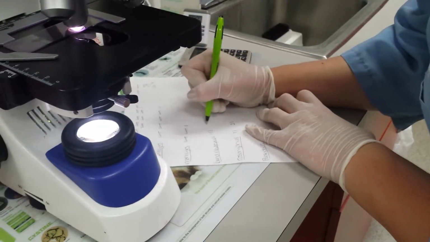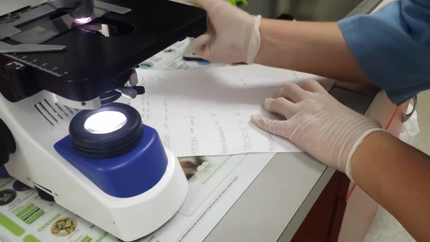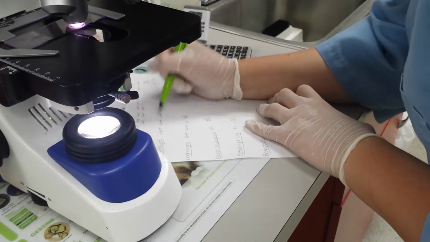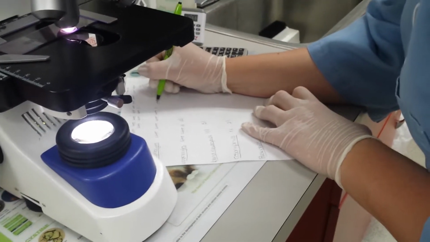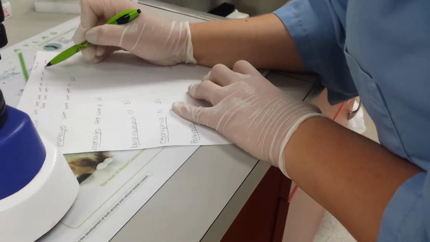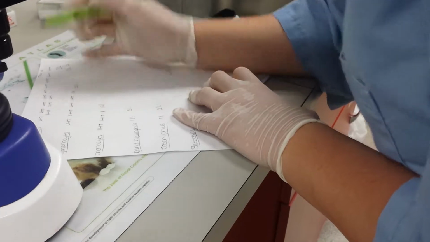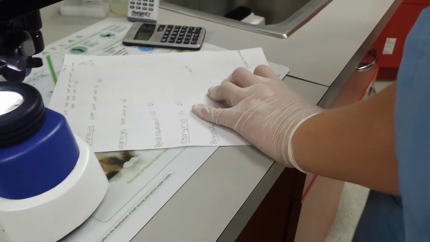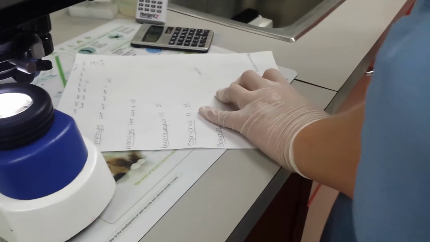And then our band neutrophils, we're going to have 3%. Monocytes is 12%. 22% for the lymphocytes. 61% for the neutrophils. So that gives us our differential.